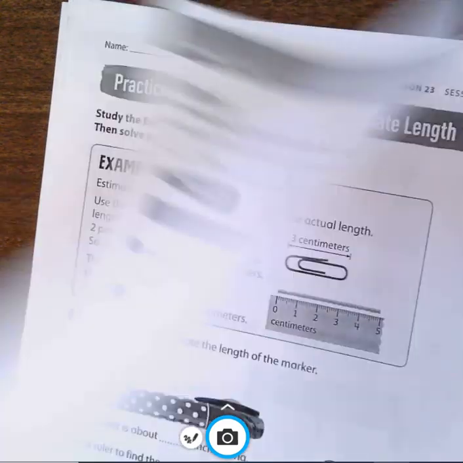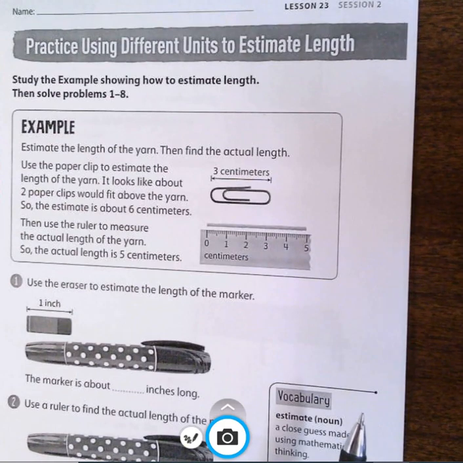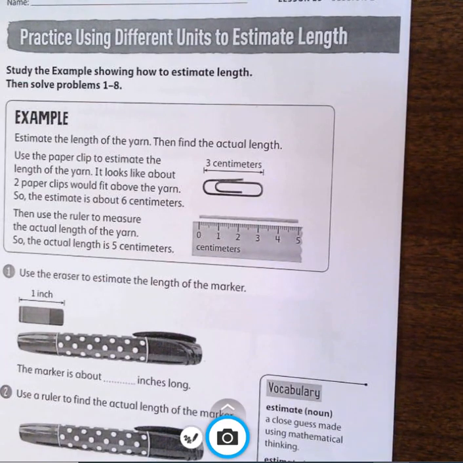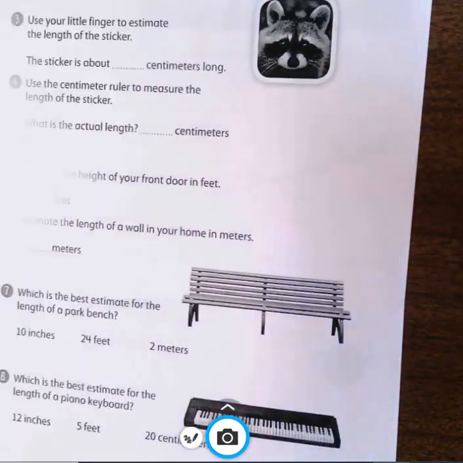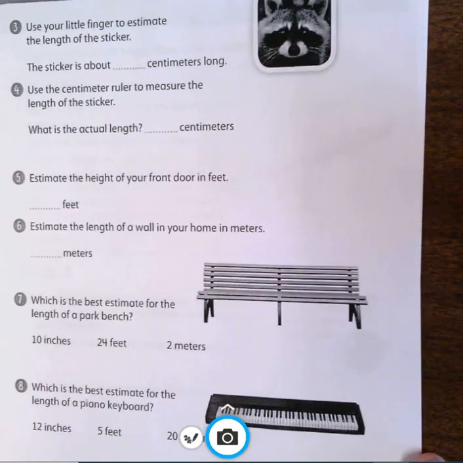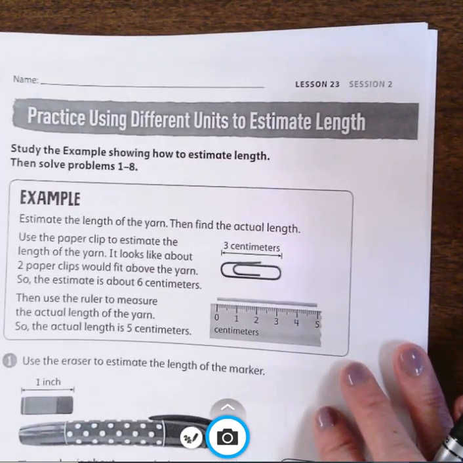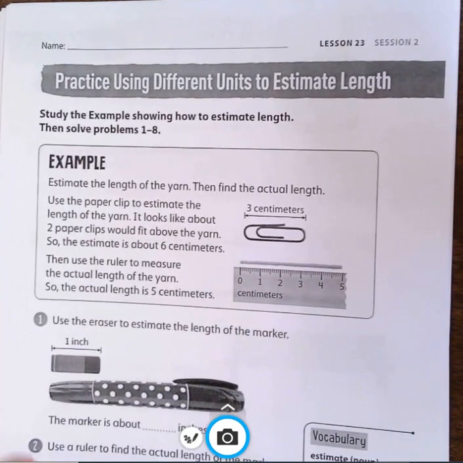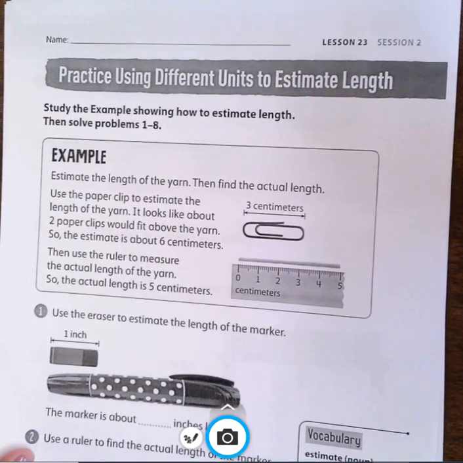Okay, and then your job today is going to be to do page 559 and 560. See if you can do that by yourself. Remember, this is estimating, so you need to watch and see if it says estimate or exact. Okay, and have fun with that. It's kind of a fun math activity to do today.